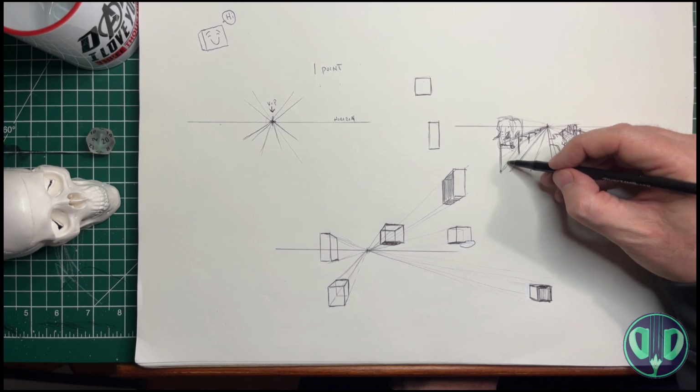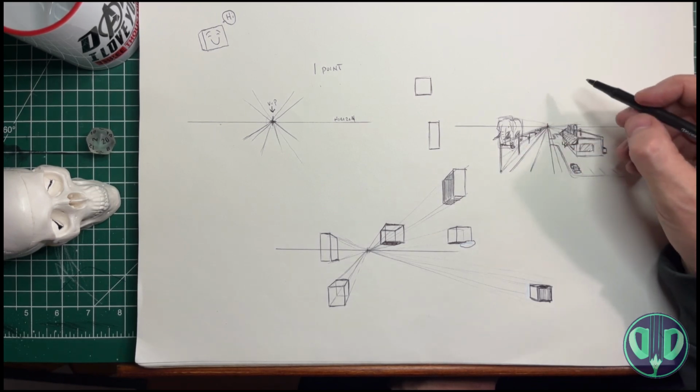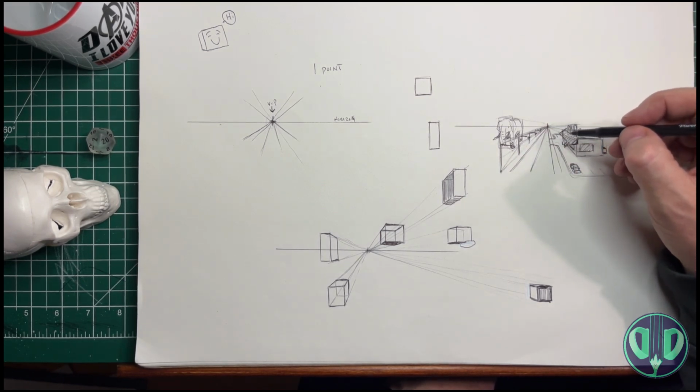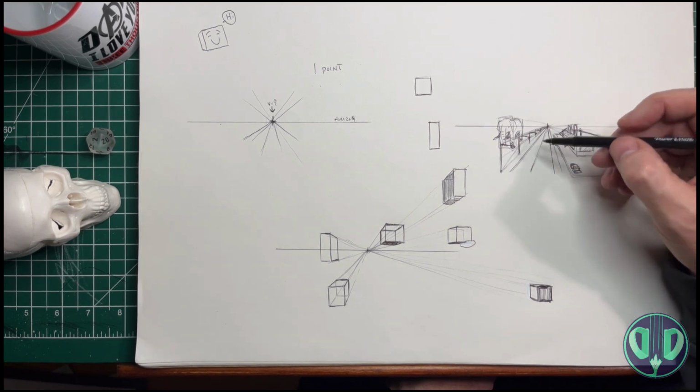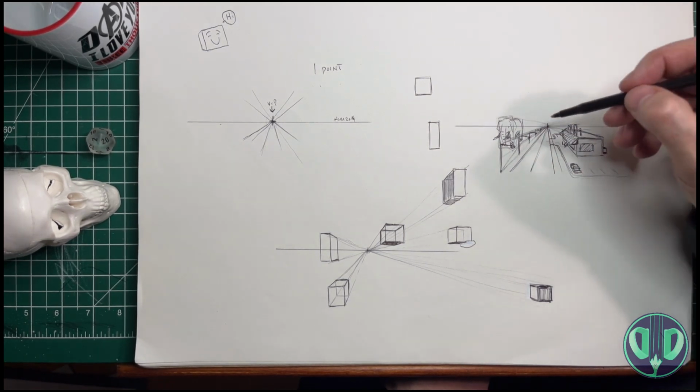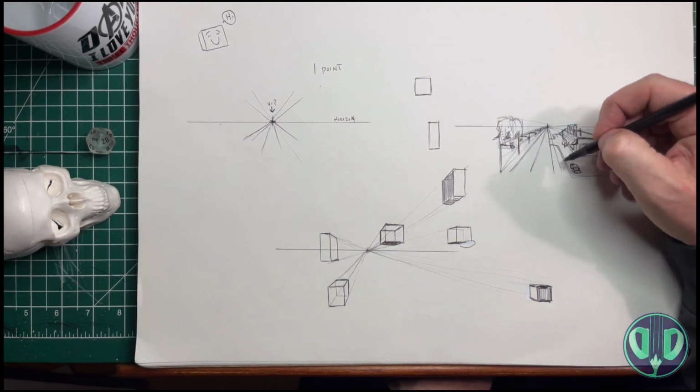You would do this. You could do the same trick with train tracks. You could do the same trick with trees. Anything that's going to be like a fence post. That's going to be pretty much it.